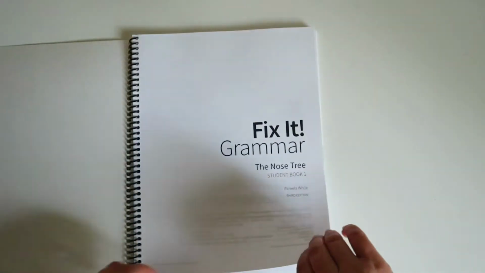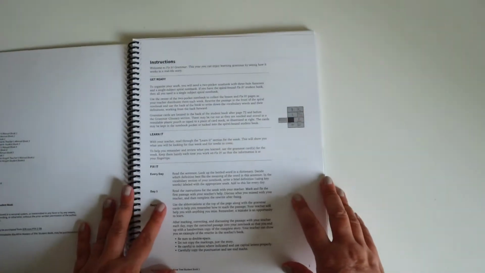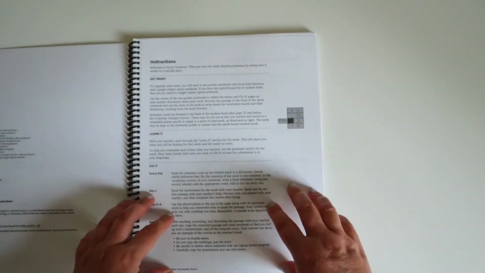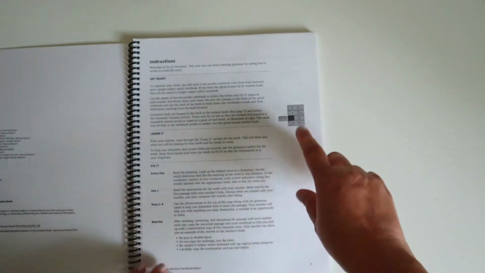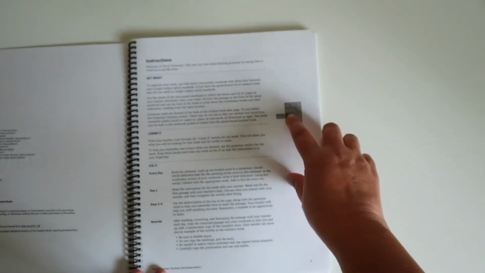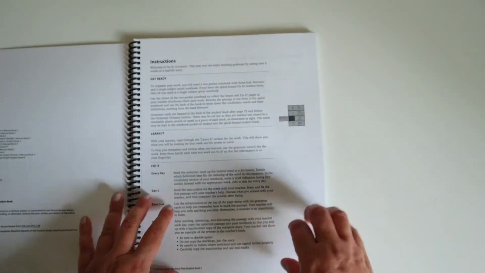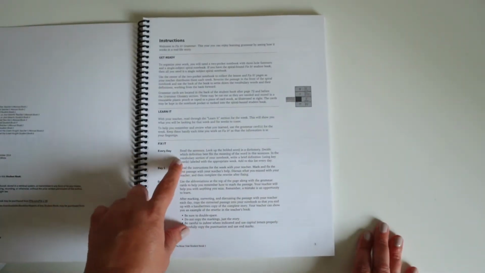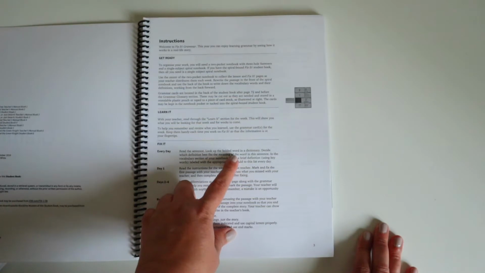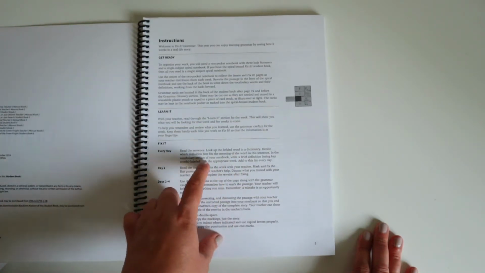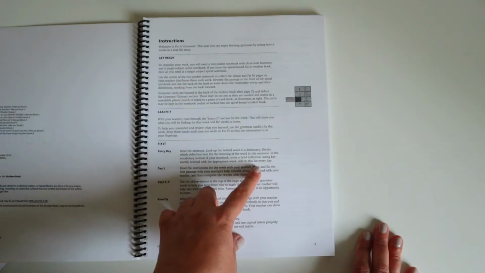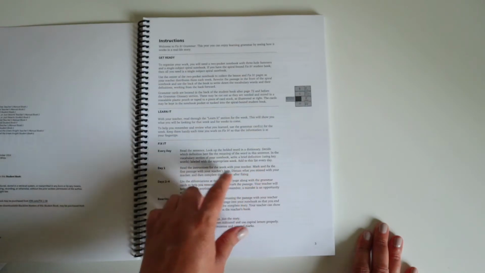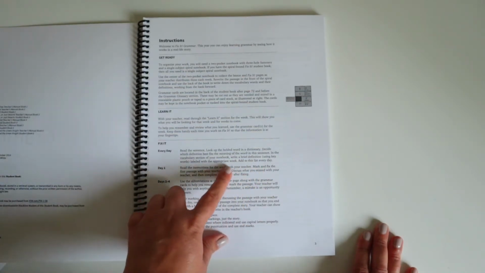Let me just open. The first page is just some instructions. Let's give them a little bit of what they will encounter those first few days. It also has an image in here of the grammar cards, and I will be showing you that in a second. Here it says every day: read the sentence, look up the bolded word in a dictionary, decide which definition best fits the meaning of the word in the sentence.